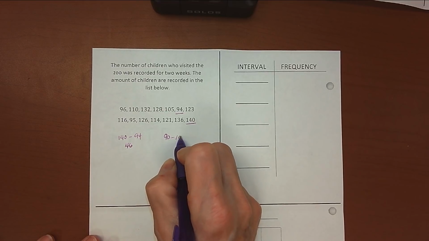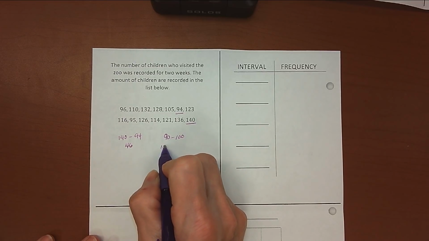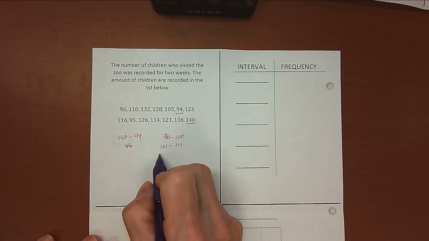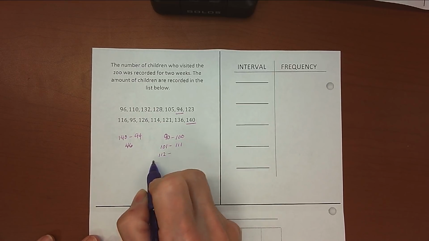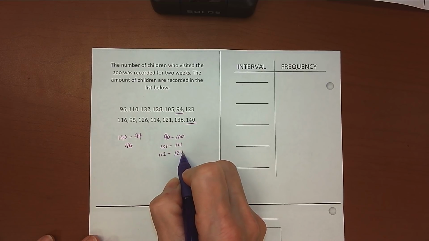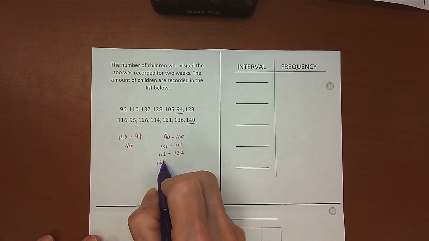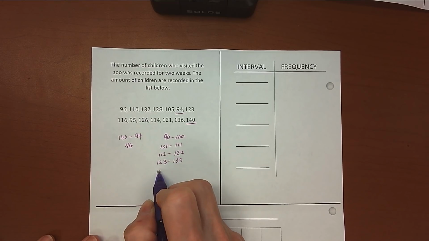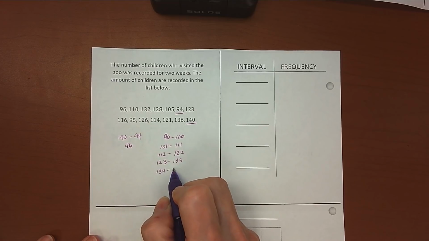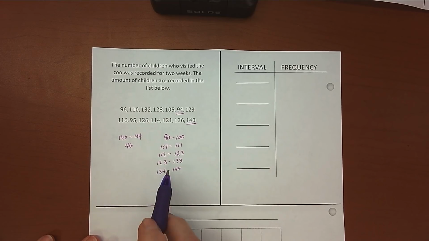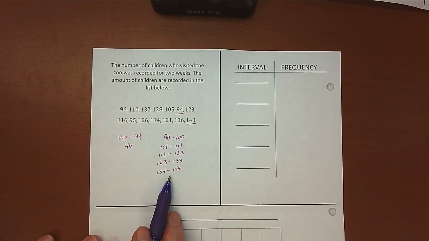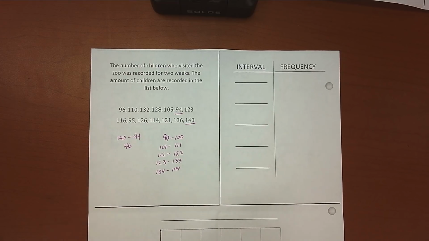So 90 to 100. And then not 100, but 101 would be our next number, plus 10 would give me 111. And then 112 would be our next number, plus 10 would give me 122. And then 123 is our next number, plus 10 would give me 133. And then 134 is my next number, plus 10 would give me 144. So I can get my 94, my smallest number, in here, and I can get my largest number, 140, in here. So I'm going to use those intervals.